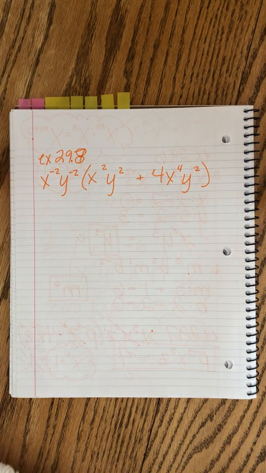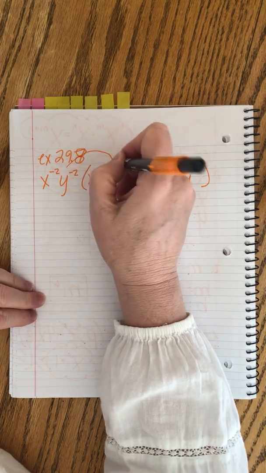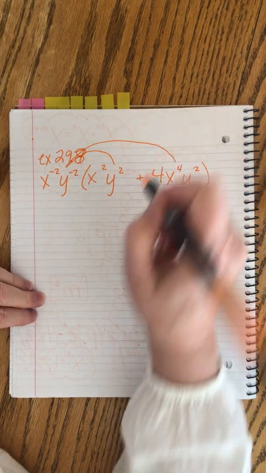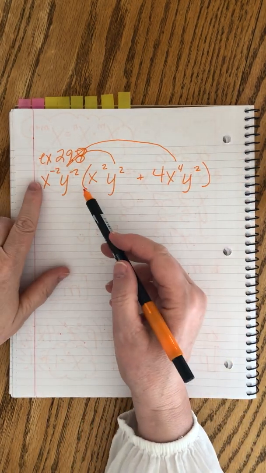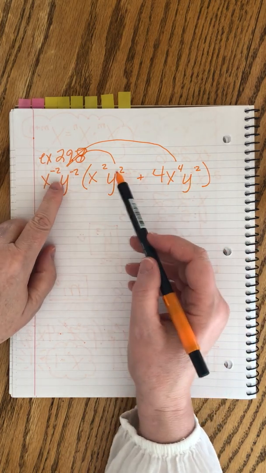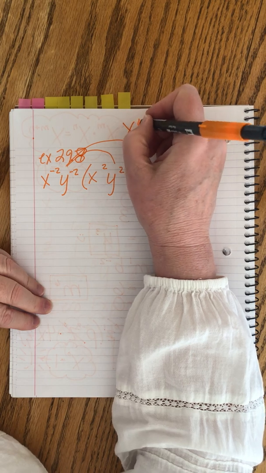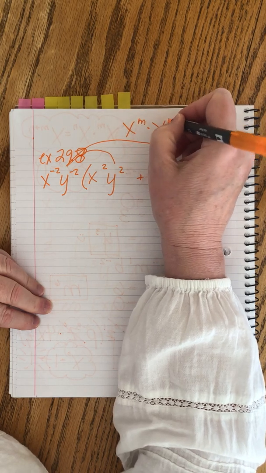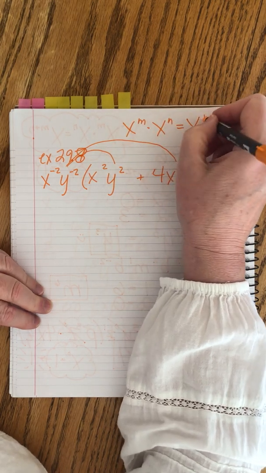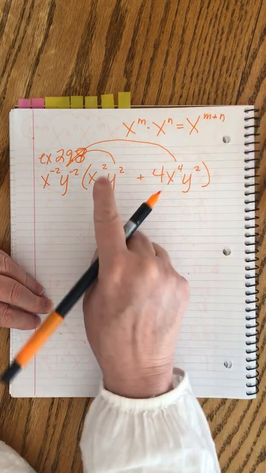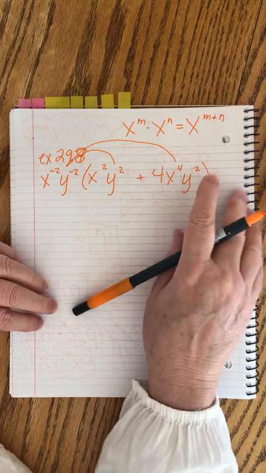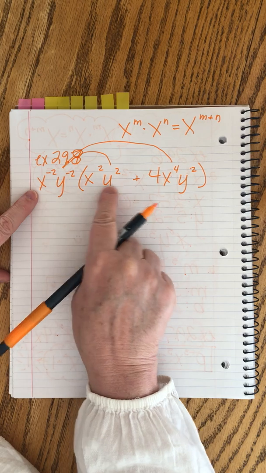So we're distributing. I didn't draw it last time, but we can always draw these. We see there's matching bases. We see there's some negatives and some positives, so we'll just be adding those together. Again, we're using our product rule to remind us that whenever we're multiplying matching bases, we can add the exponents. So let's start with these two.